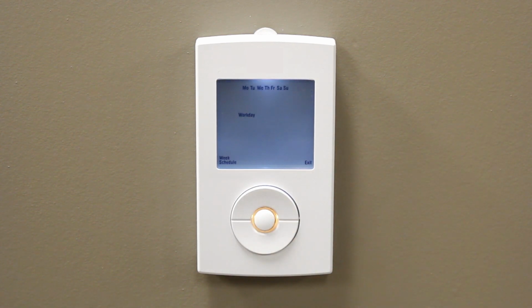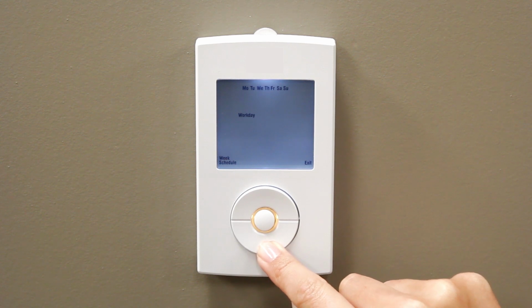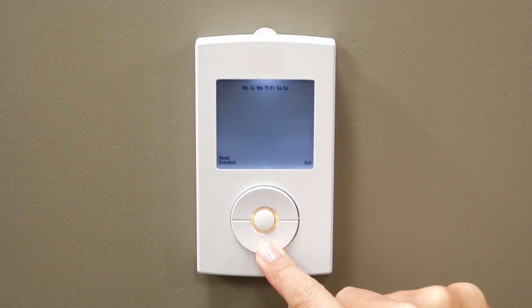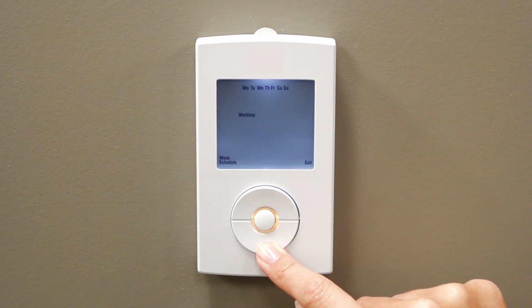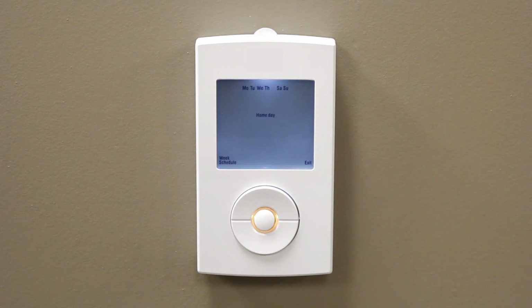Press the up or down buttons until the day that you wish to modify is flashing. For example, if you wish to modify the day type for Friday, press the up or down buttons until Friday is flashing along the top of the screen. Press the Select button to confirm the selection.